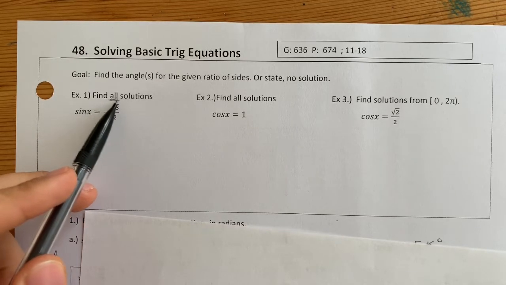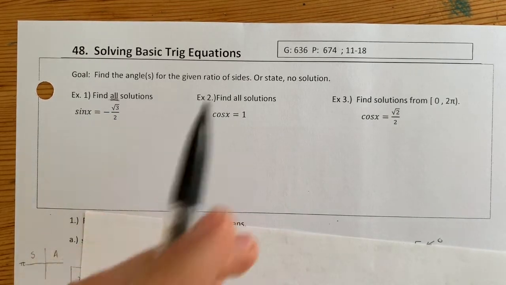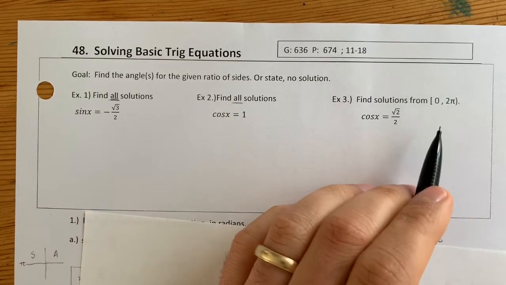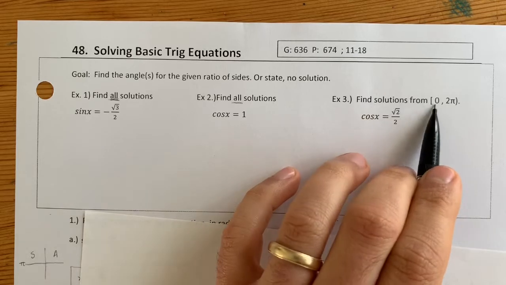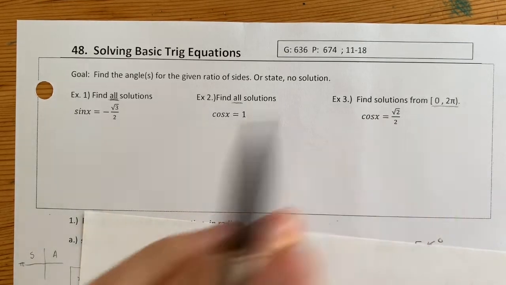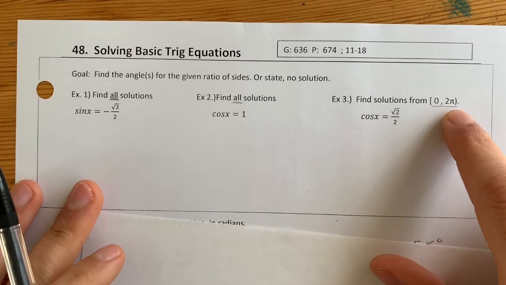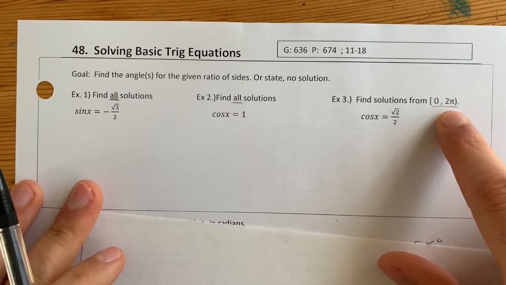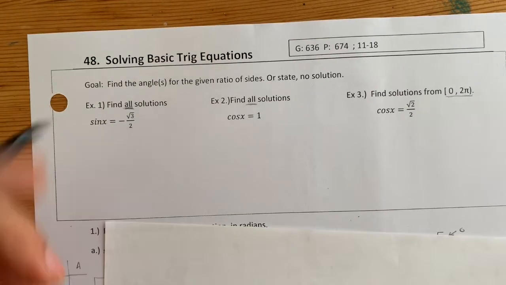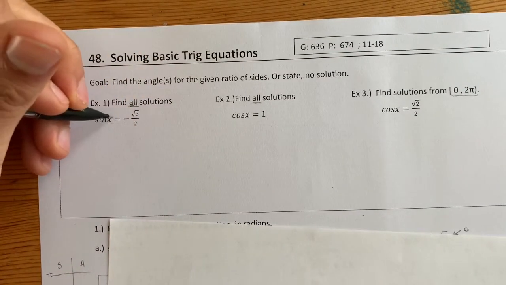This is a key word for finding all solutions. The next problem also says to find all solutions. The next problem does not say to find all solutions, but instead to find the solutions from this interval, 0 to 2 pi, which, as we know, 0 to 2 pi is like 0 to 360, or one time around the circle. So what we are solving here is for x.